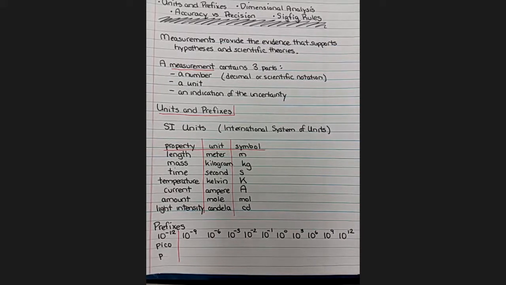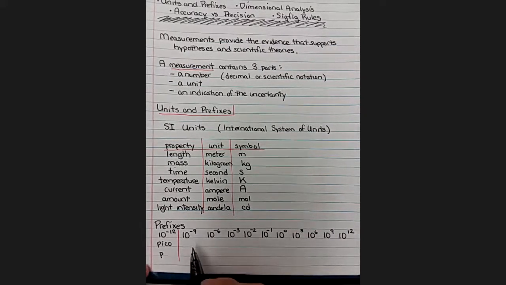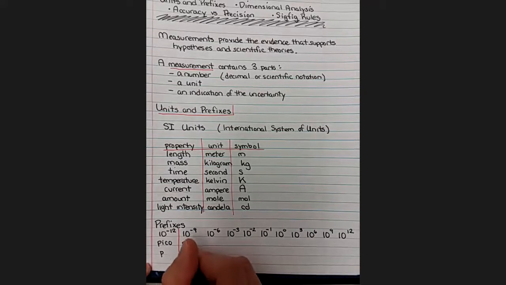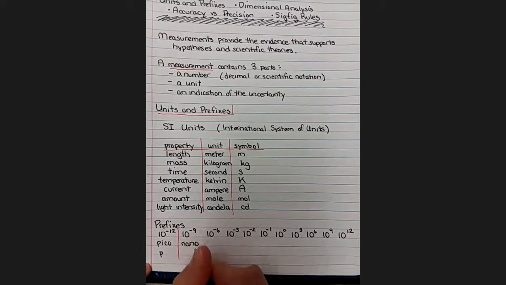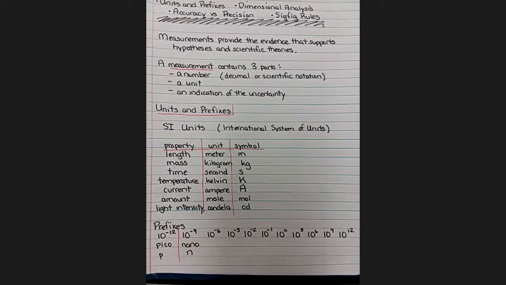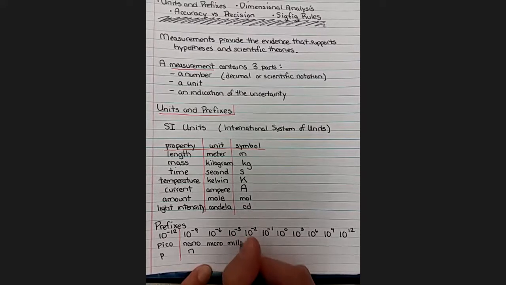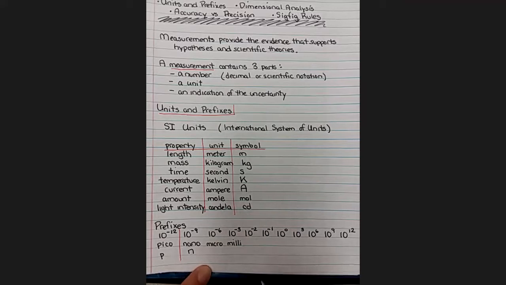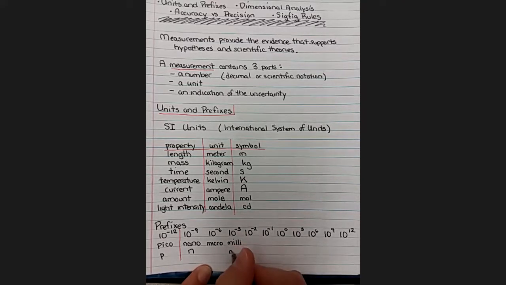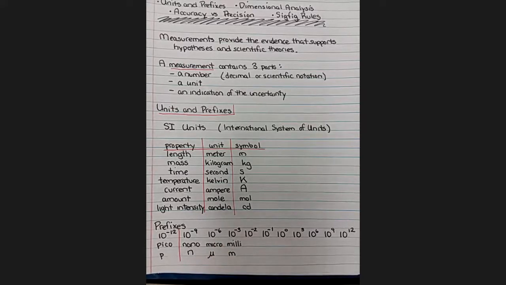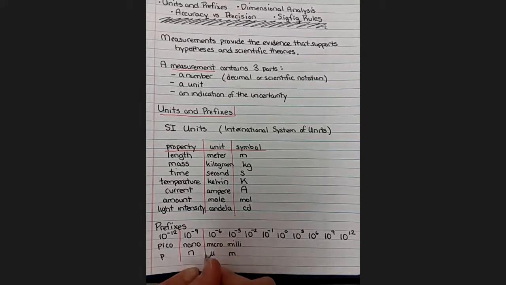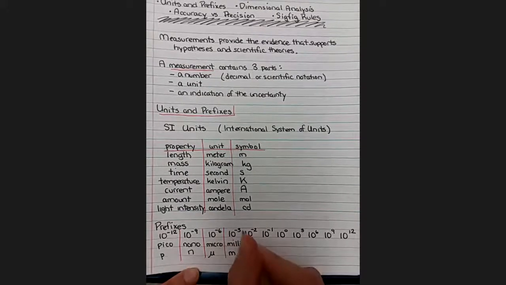There we go. So 10 to the 9th times smaller than a standard unit is called nano, with the symbol N. 10 to the 6th times smaller is called micro, and 10 to the 3rd times smaller is called milli. And those both start with an M, so they can't both have a symbol of M. So we're going to use M for milli, and we're going to use the Greek letter mu for micro instead, so that they can both technically be M.